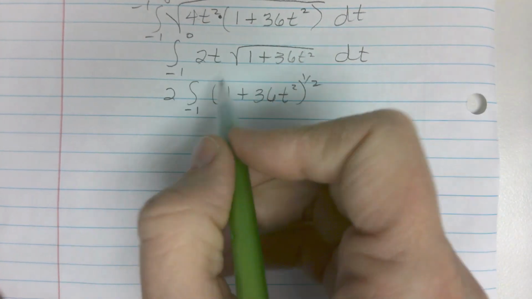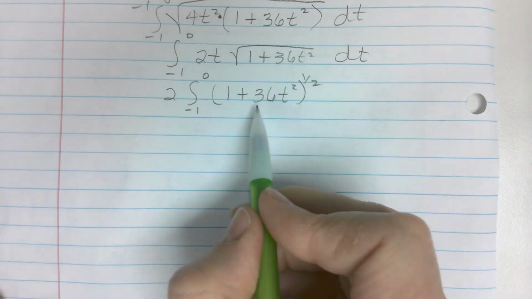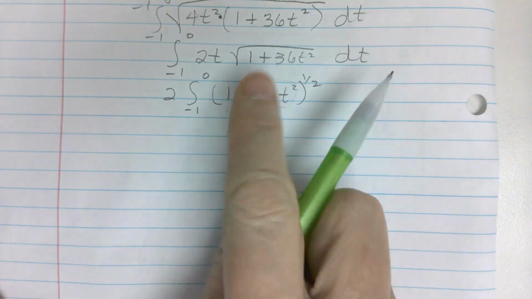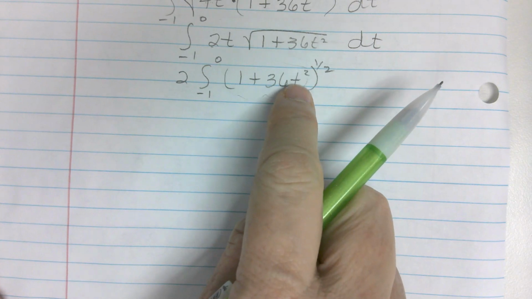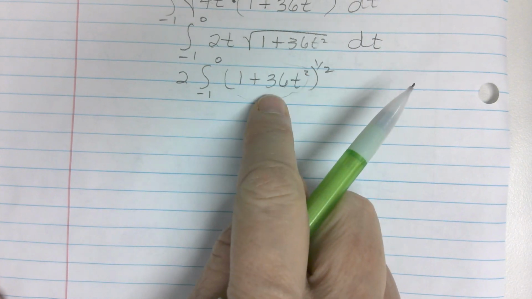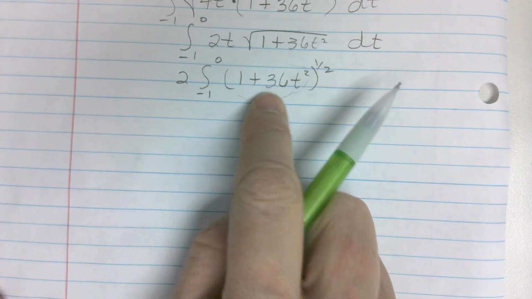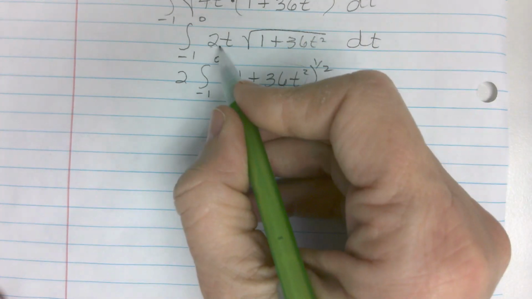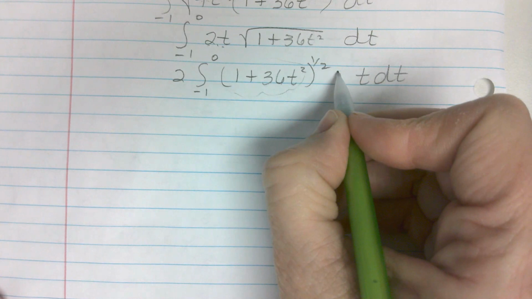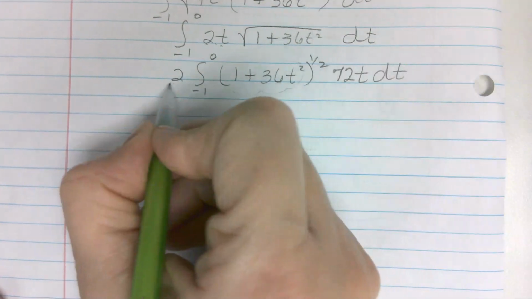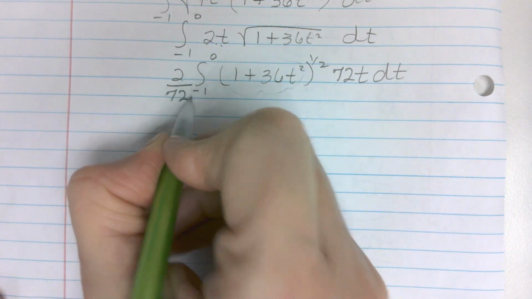I realize that the derivative of this blob will be a multiple of 2, but what is the derivative of this blob? 72t, and we've got the t that we have to have, right? So manufacture a 72 and a 1 over 72, right?